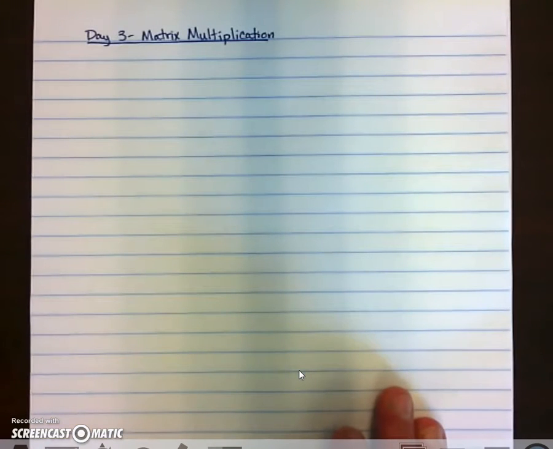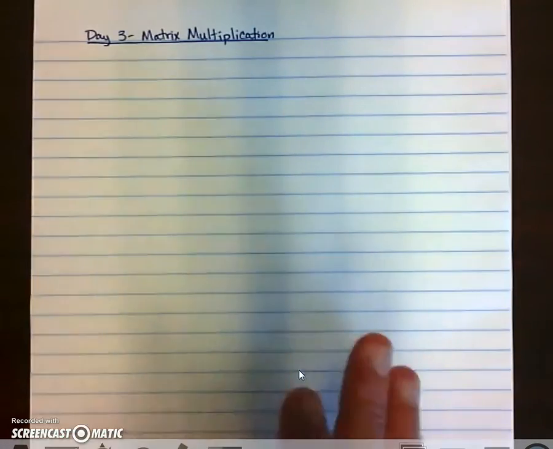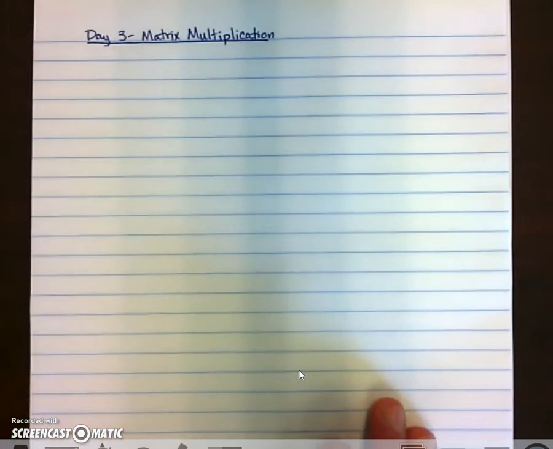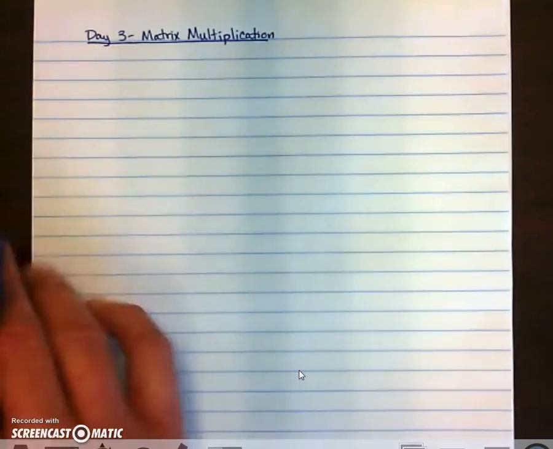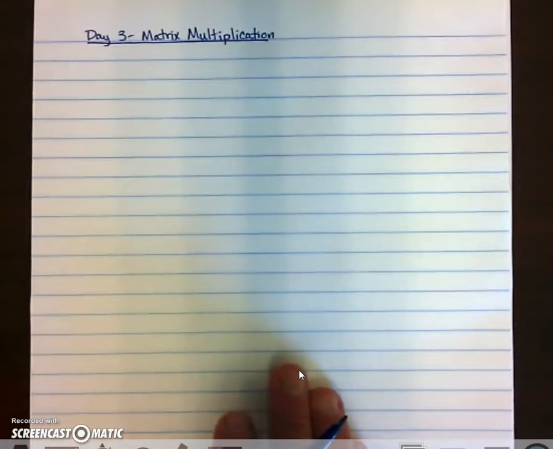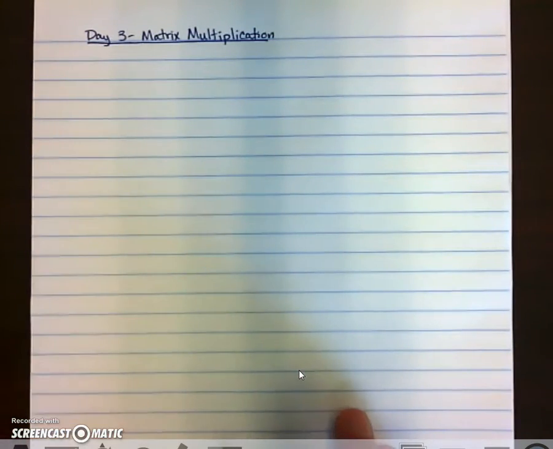All right, day 3, matrix multiplication. A little bit different than adding and subtracting, because you can't just add or subtract the common numbers, or the numbers that have the same address. When you're doing matrix multiplication, first of all, you have to see if you can actually multiply the two matrices. Now, with adding and subtracting, they had to have the same dimensions. But with multiplication, it doesn't work that way.